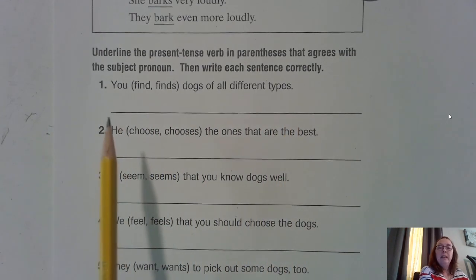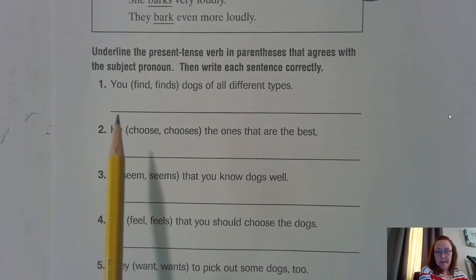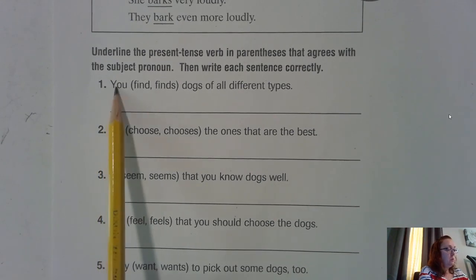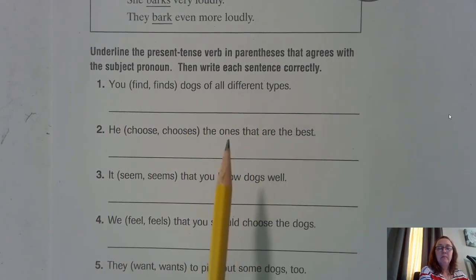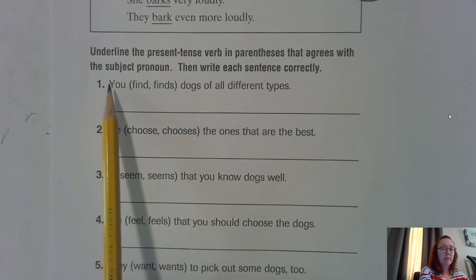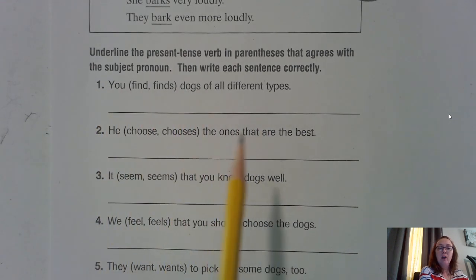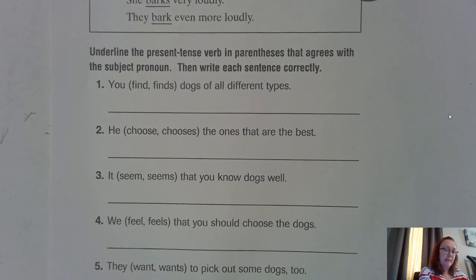Let's pick one and see if it sounds okay. You find dogs of all different types. Okay, read it with the other one. You finds dogs of all different types. Does that sound a little strange to you? It does to me too.